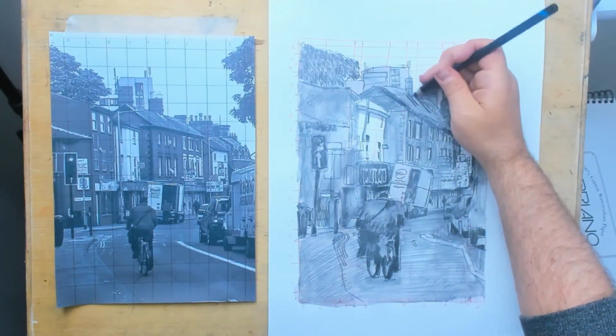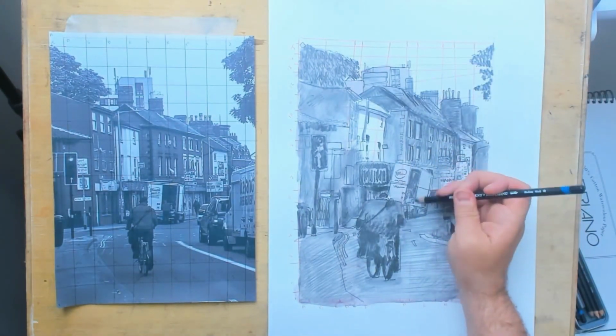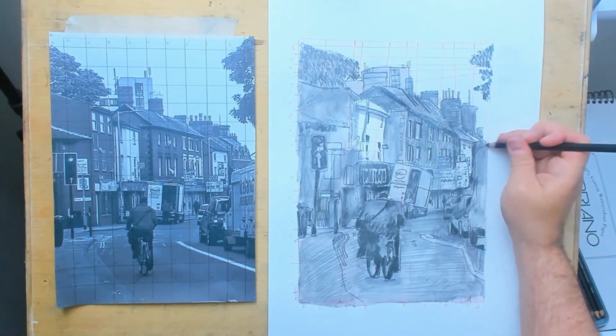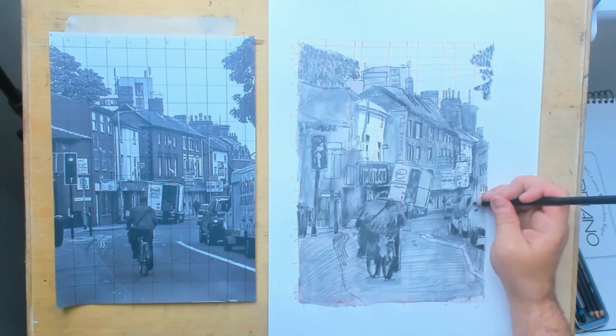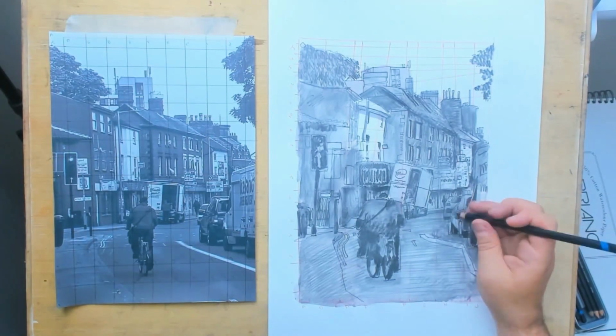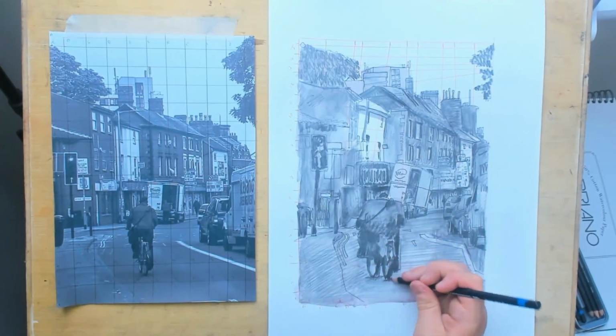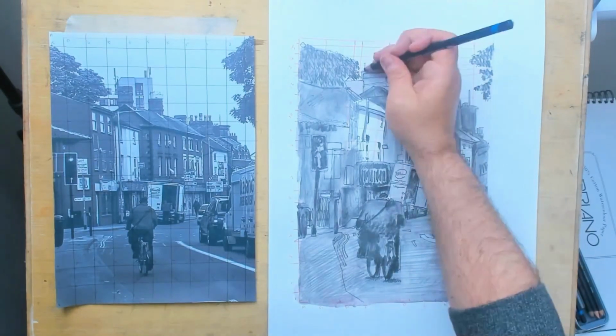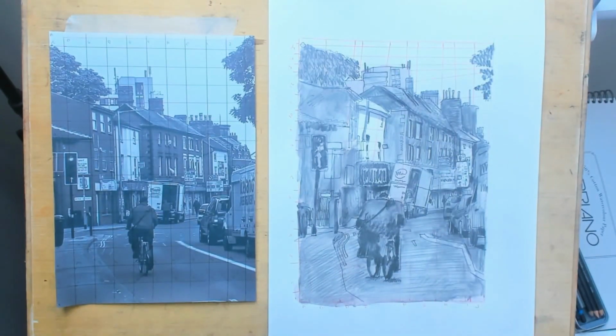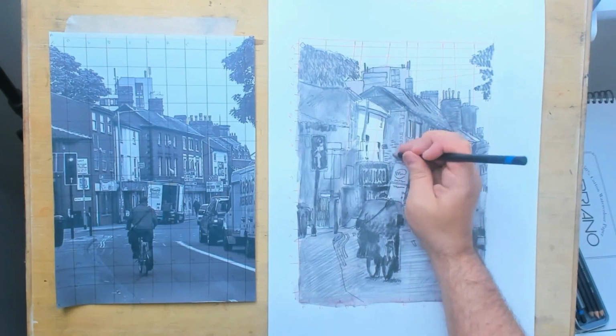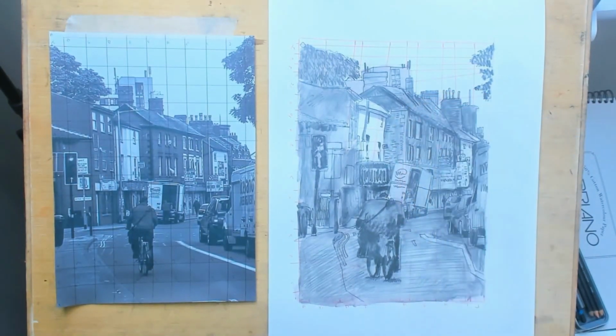Now, I did my initial grid using a red pencil. Often an artist will disguise the fact they've used a grid. It's almost like giving the secrets away. But some artists have also incorporated the grid as a graphic element. By leaving it red, I actually quite like that. I thought it just added interest to the drawing. So that's up to you there.